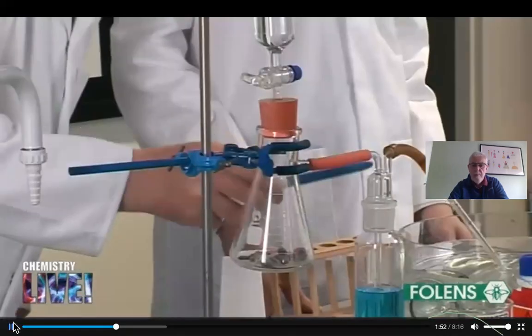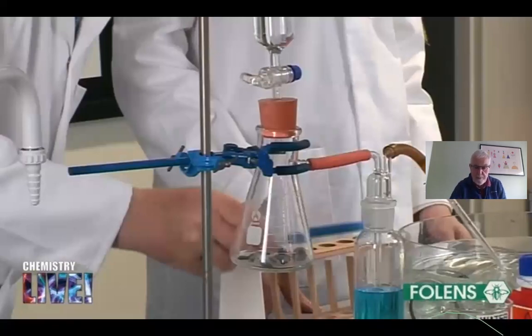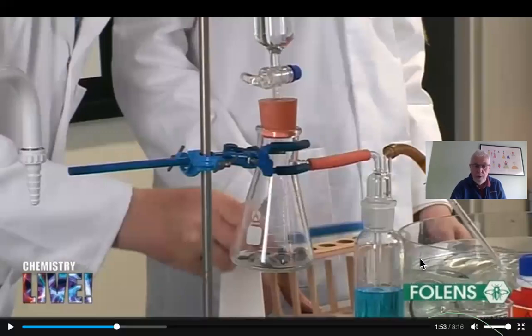Right, there you can see this is a Buchner flask with the side arm coming out. The gas comes out here, goes down this pipe into the acidified copper 2 sulfate, comes back out and escapes through this pipe here, and then goes into what we call a trough of water. It can be a large beaker, it doesn't matter, but it's filled with water.